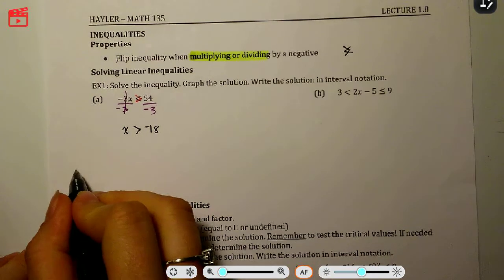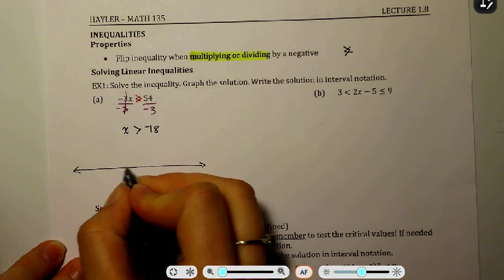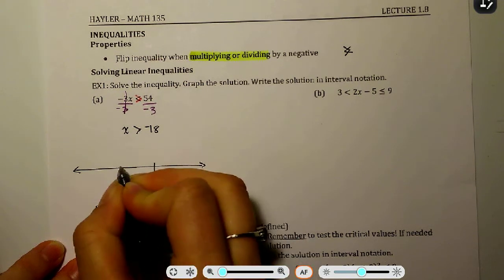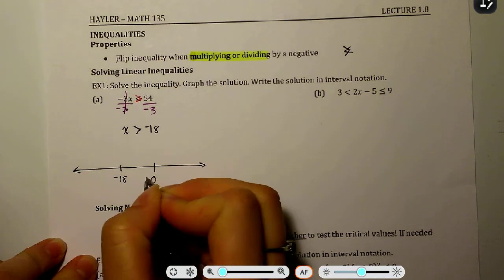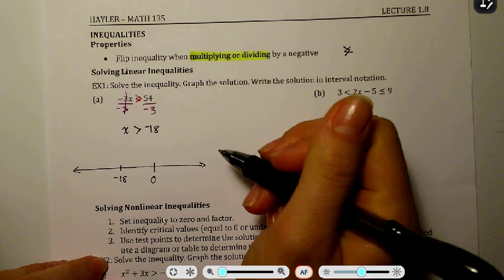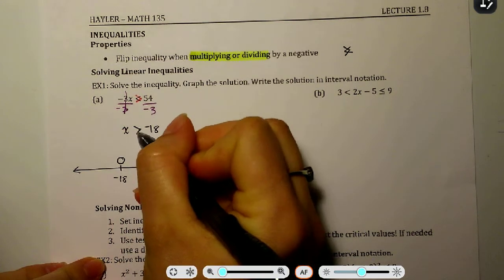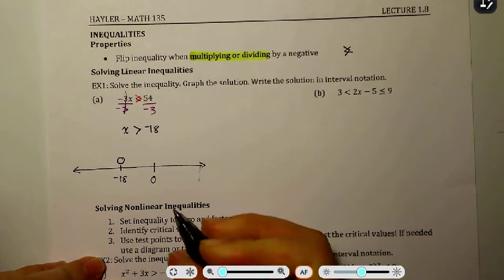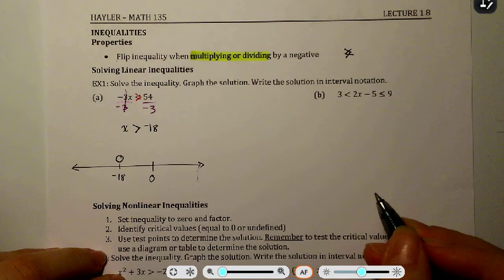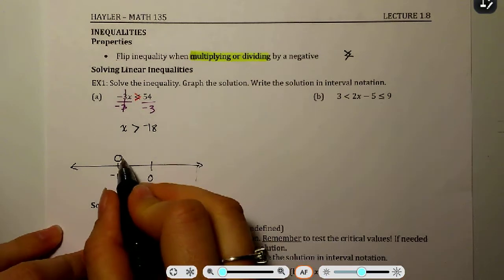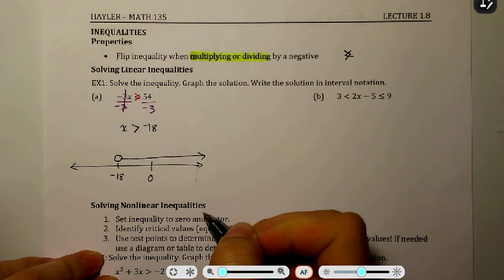Let's go ahead and draw our graph. Plotting down my 0 and my -18. I just use 0 to indicate that I know where the negative would be. I have an open circle because it's just greater than. We don't have the equal to symbol. And then my x values are greater than -18, which means they're going to be bigger than. So there's my graph.